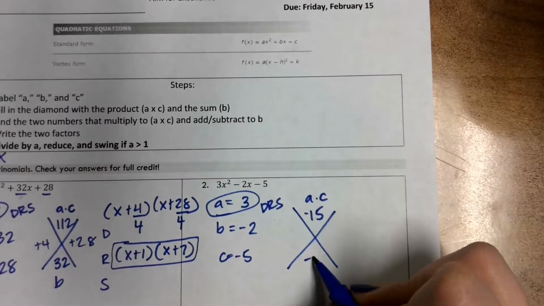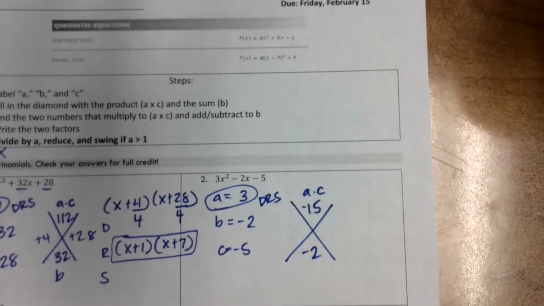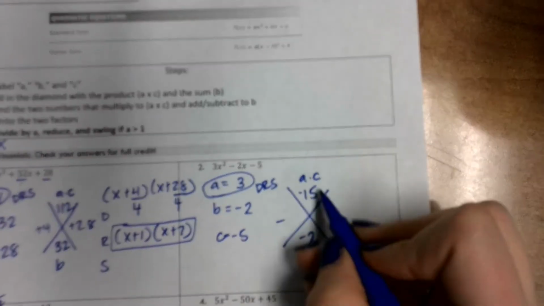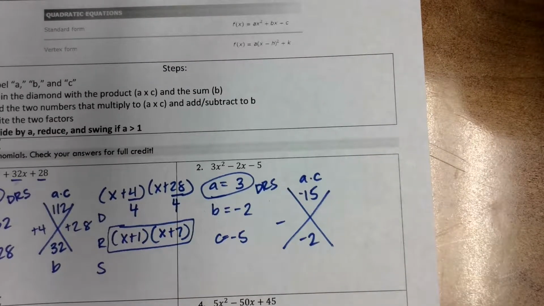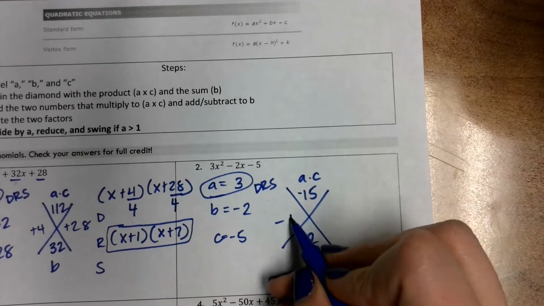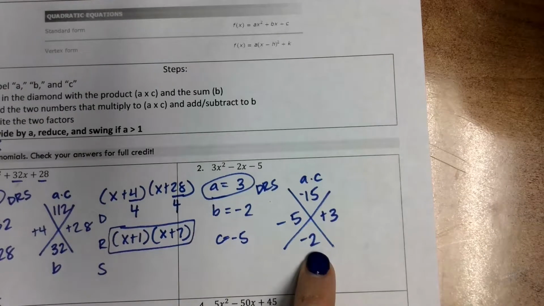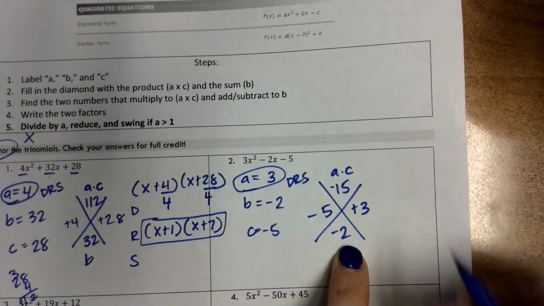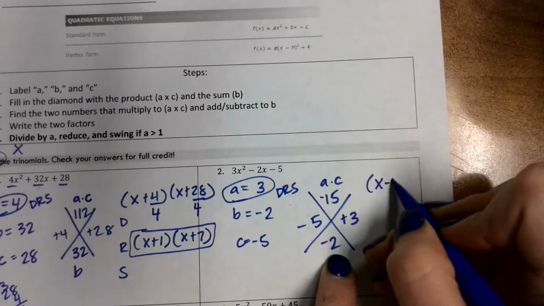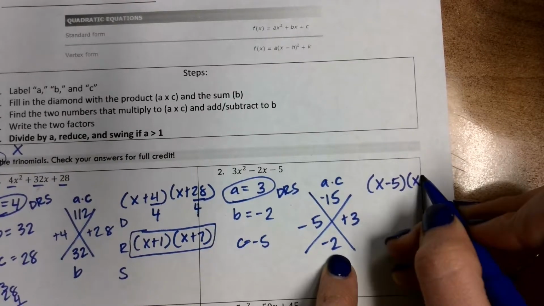B is -2. So we know that one of them has to be negative in order to multiply to be a negative number. -5 and 3. -5, and what type of 3? Positive 3, because that would give us the negative 2 at the bottom. X minus 5, X plus 3. DRS. Exactly.